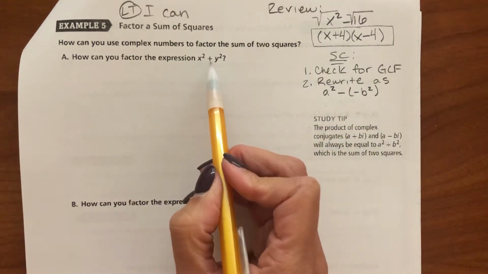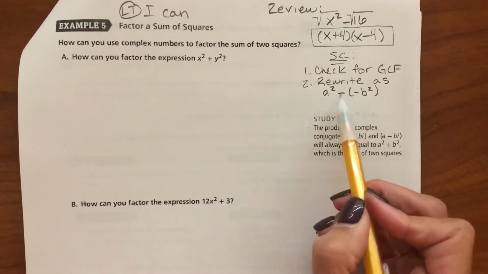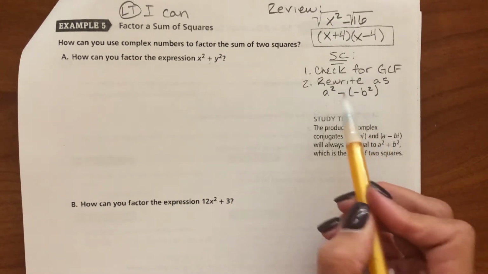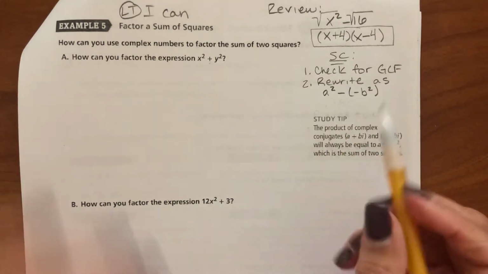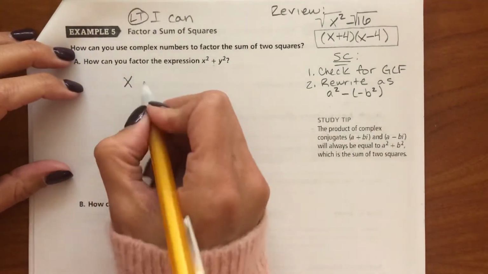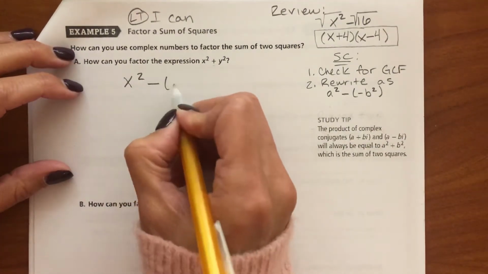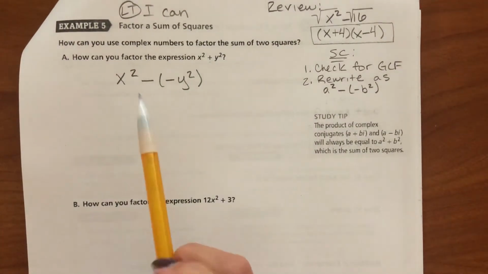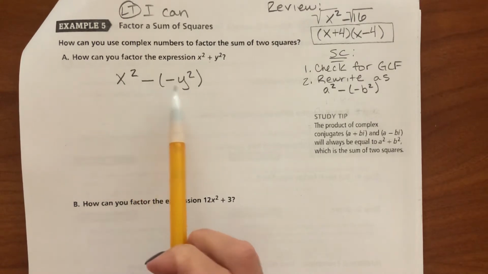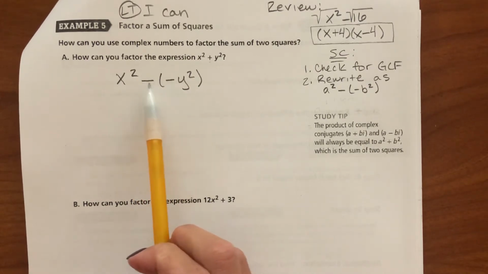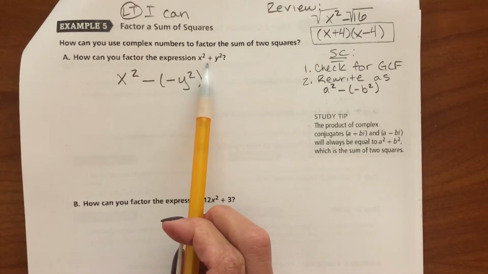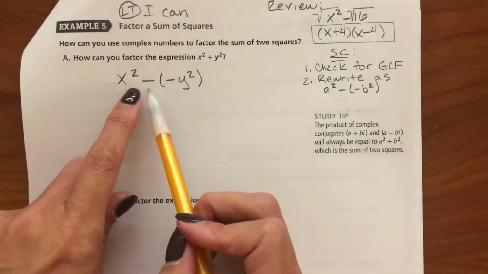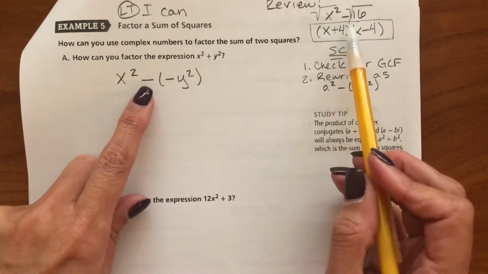So how can you write a sum as a difference? Well, you can say minus a negative, because minus a negative is a positive. A negative times a negative is a positive. So I can say x squared minus negative y squared. This is the same as x squared plus y squared. Minus a negative is the same as a positive. All right, now this is a difference of squares.